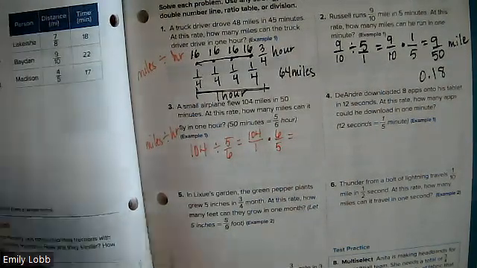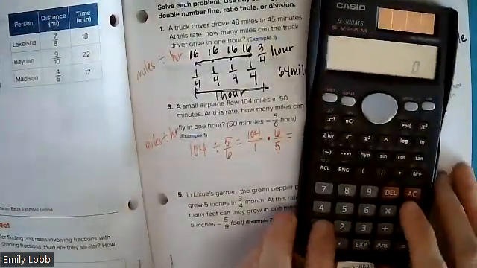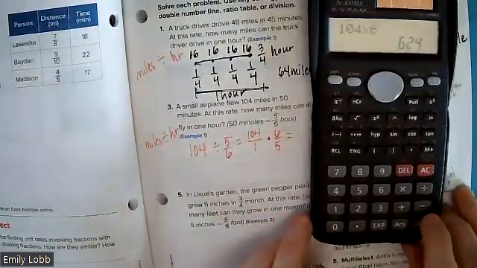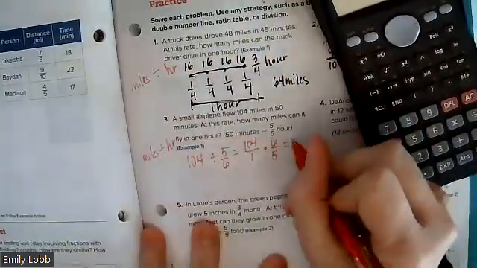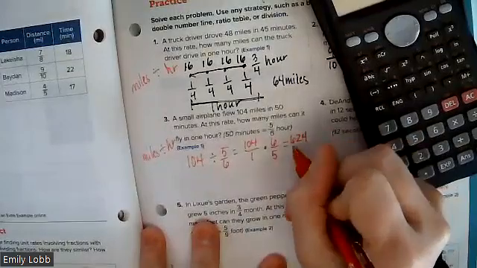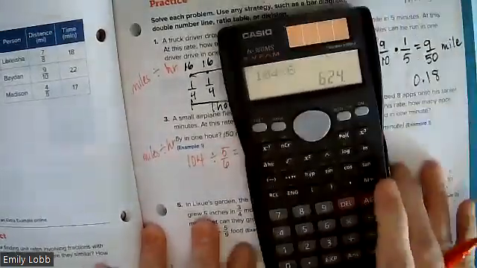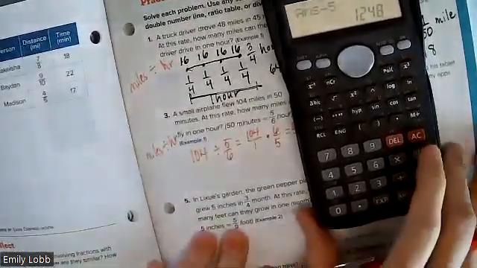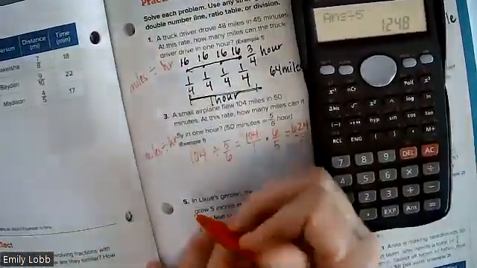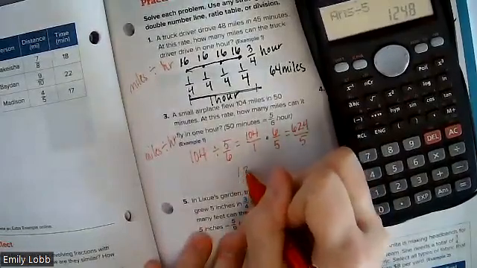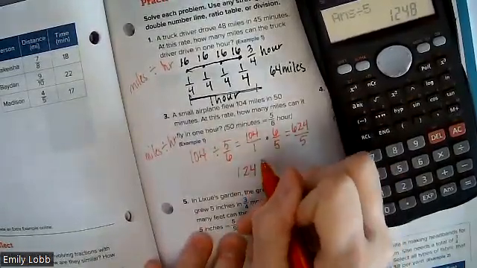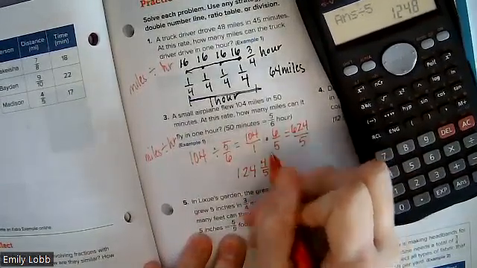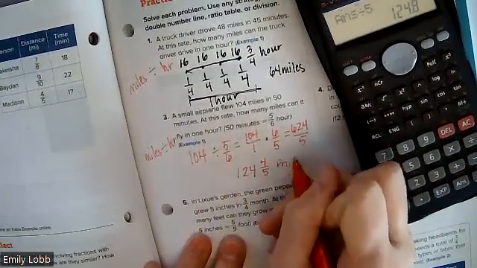Yes, so you might want your calculators for sure. 104 times 6 is 624, divided by 5. So if I divide this by 5, we have 124 and 8/10, which is 4/5. And this is how many miles? That's how many miles.